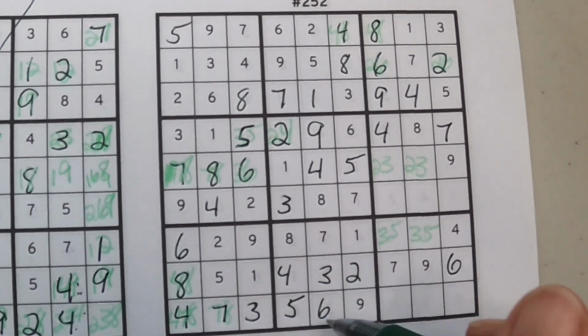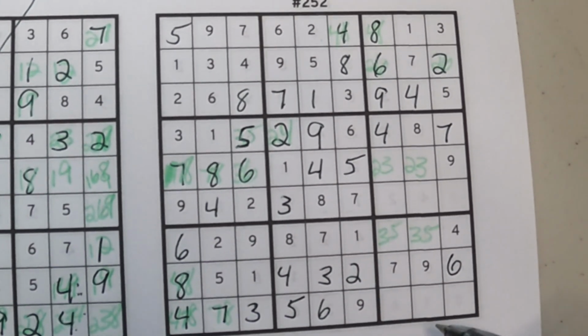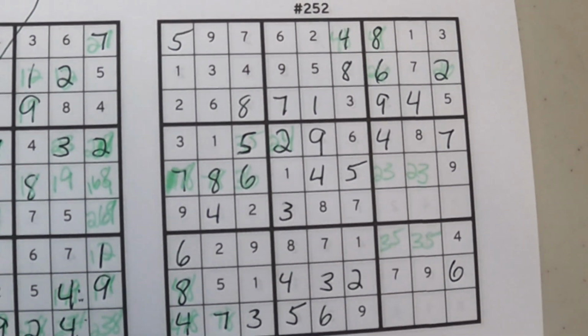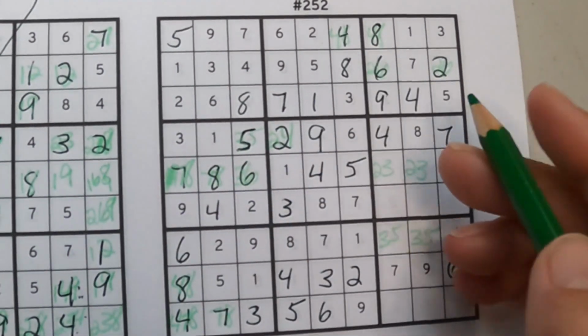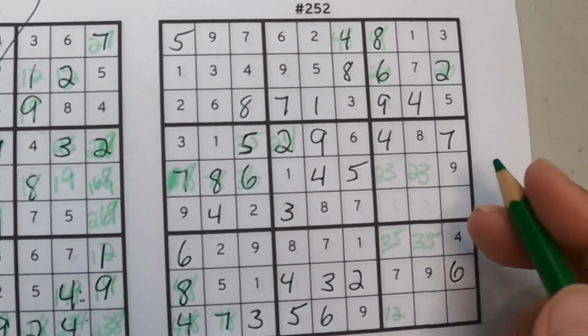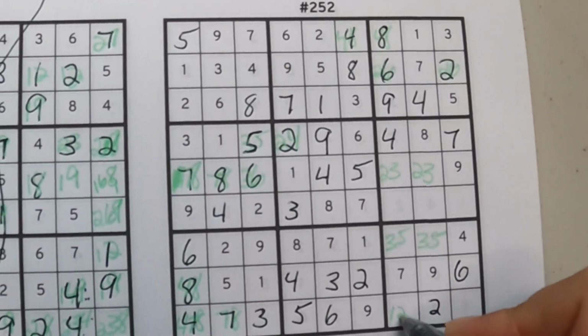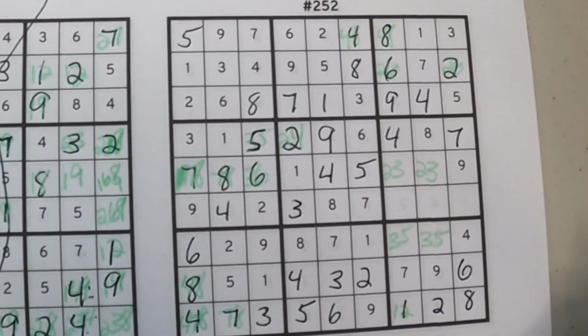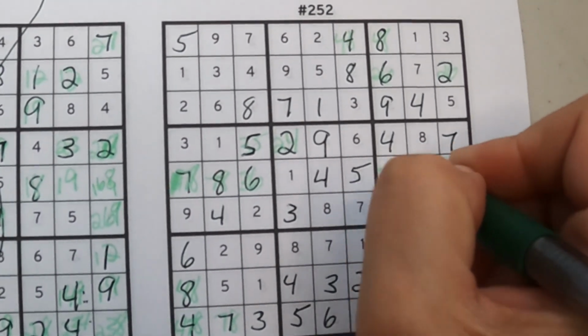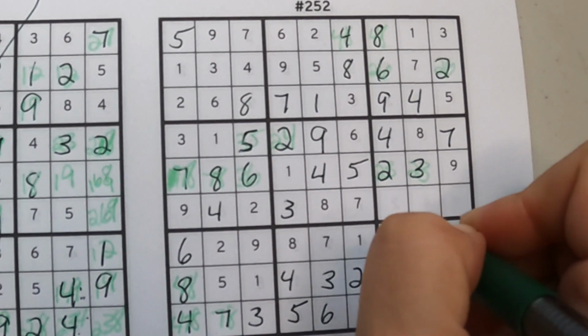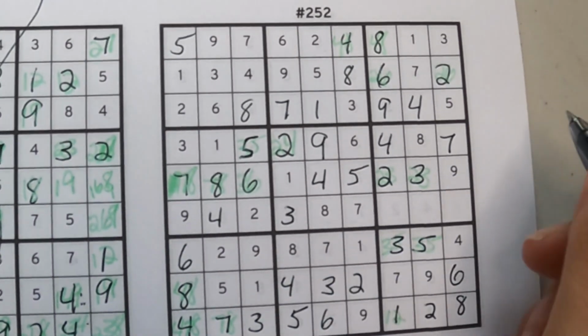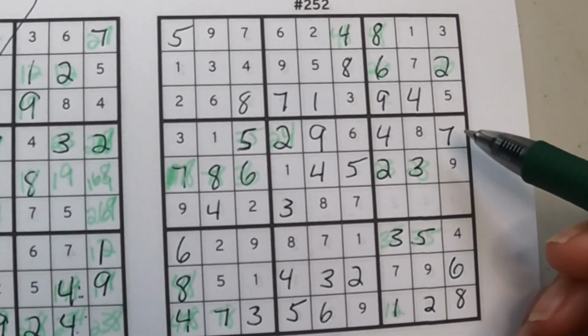For this row, we're missing 1, 2, and 8. Got an 8 here. So 1, 2, 1 and 8 here. So 2, 1, 8. That 2 makes this our 3, 2. That 3 makes this our 5, 3.